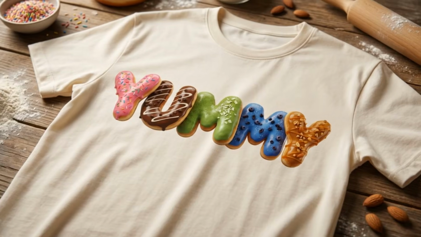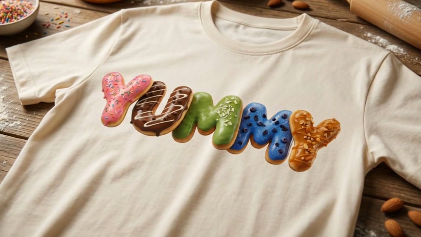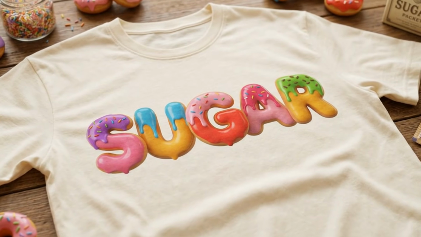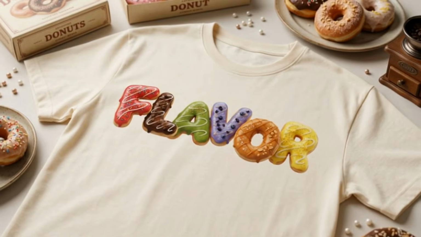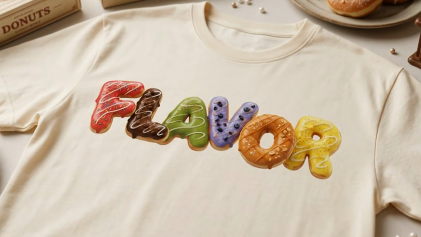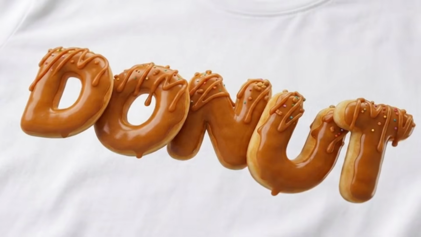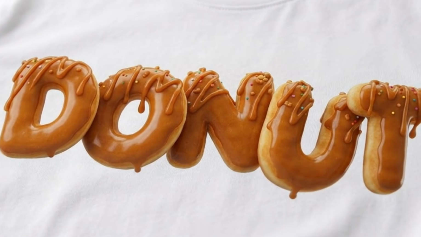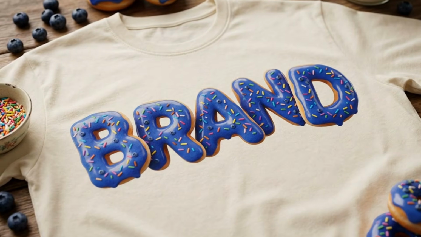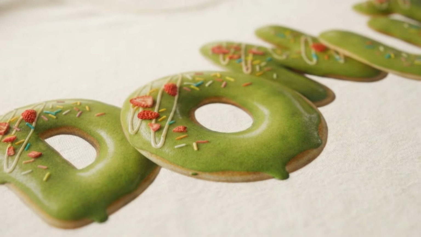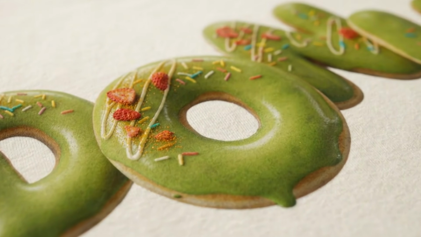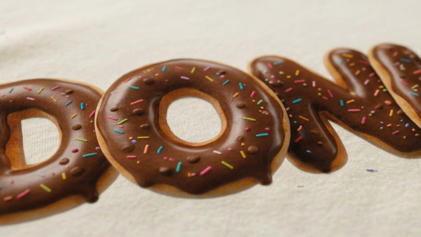Now here's the fun part about this prompt. It doesn't create just one donut style. It can turn any text into donut letters based on whatever flavor you want. Want strawberry glaze with rainbow sprinkles? Done. Chocolate covered with caramel drizzle? Easy. Blueberry frosting, cookies and cream, matcha? Go for it. And it's fully editable and customizable.